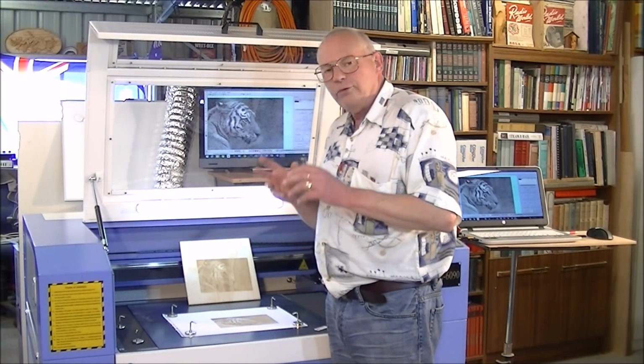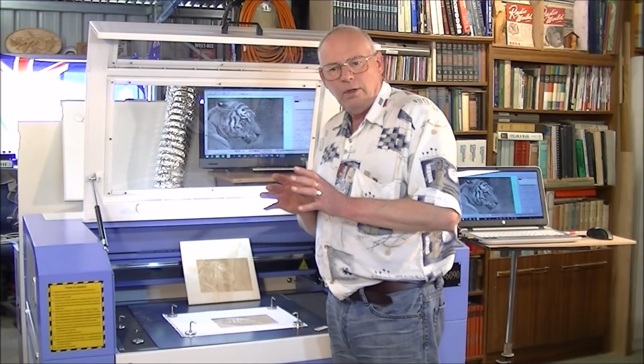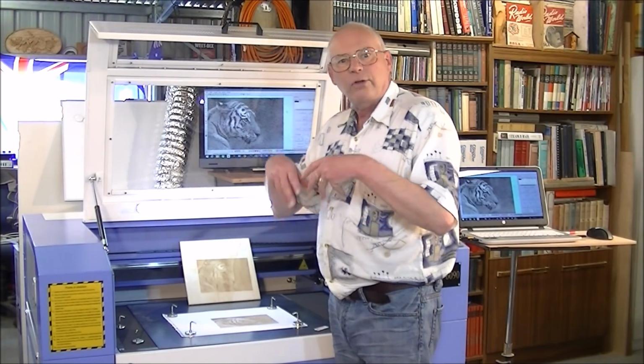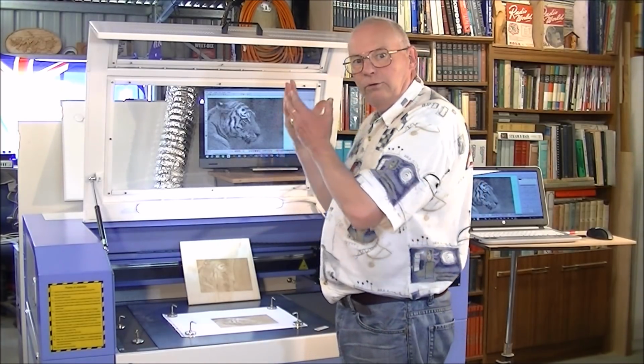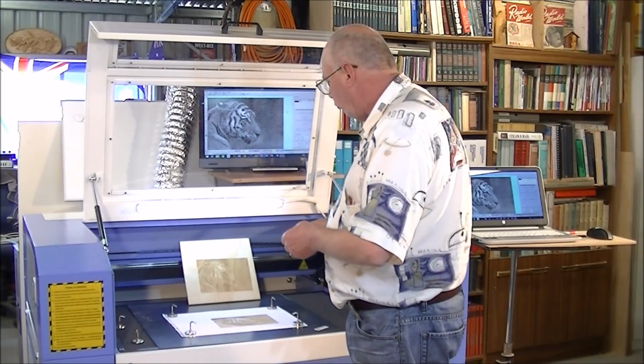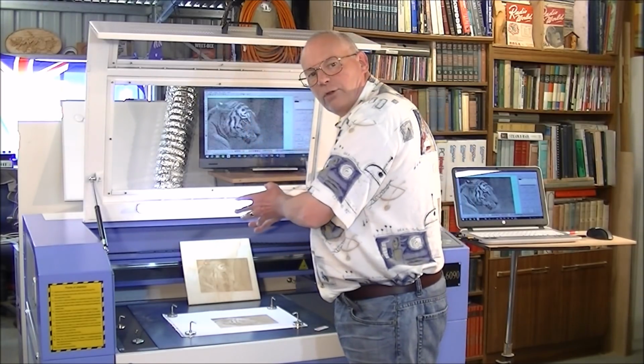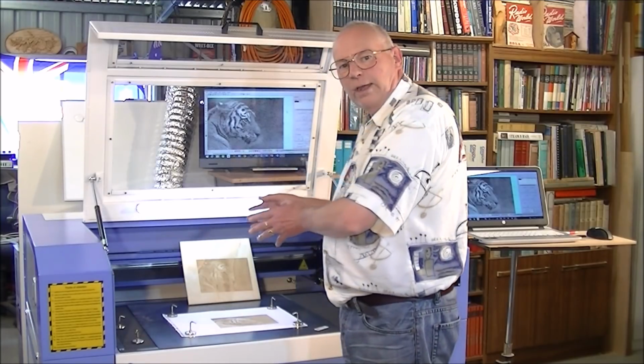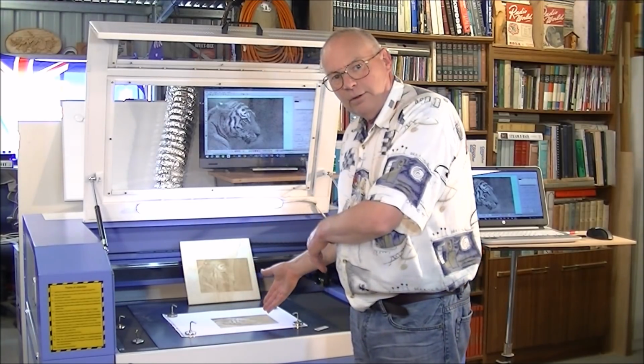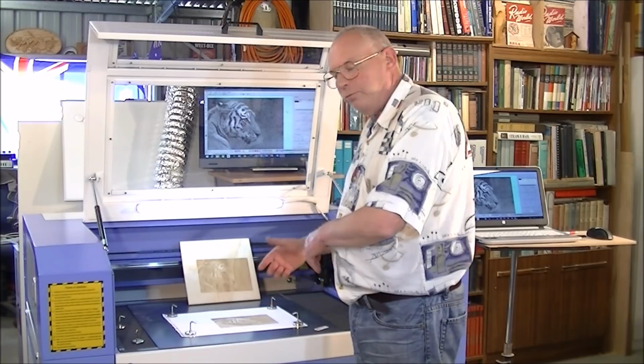But it's a fairly easy process to translate a dithered picture into a picture that the laser can understand and cut, as it were, or etch.